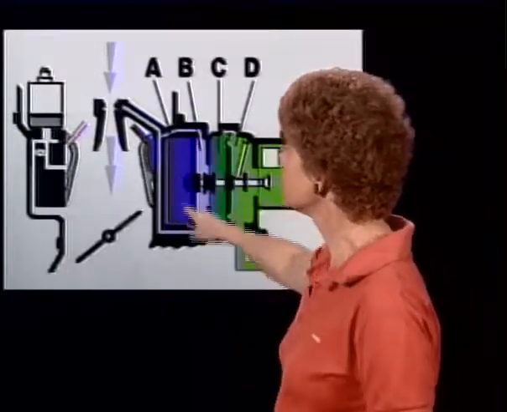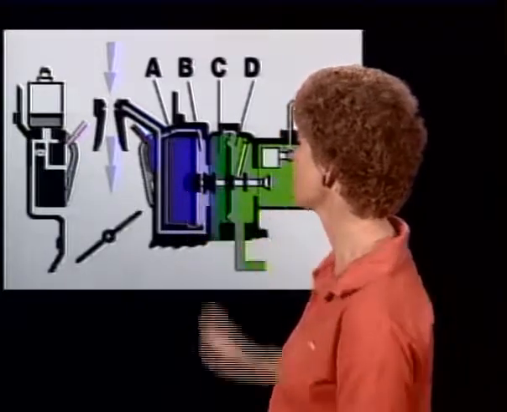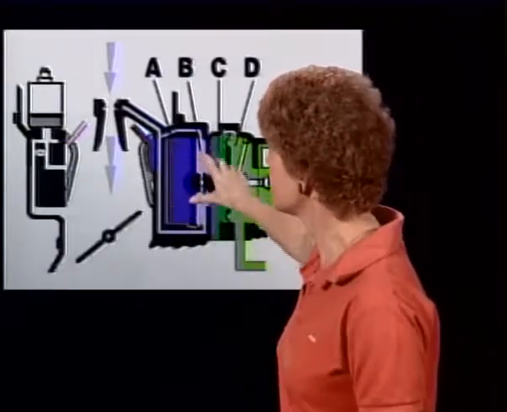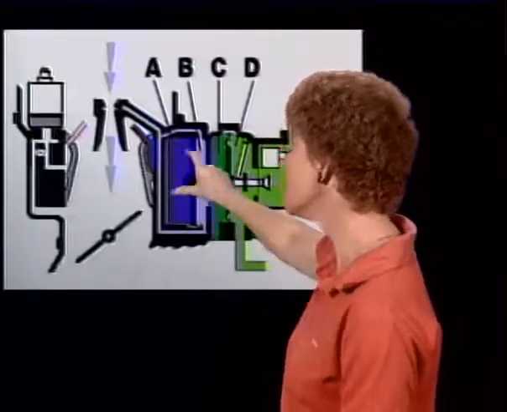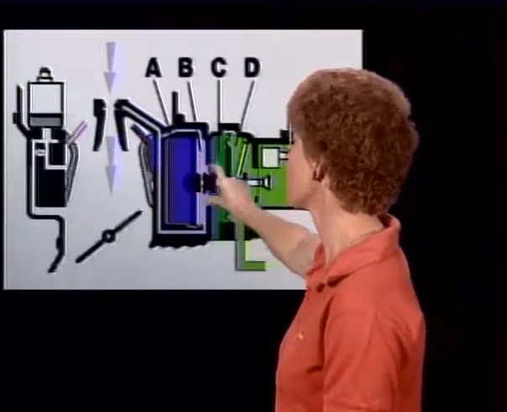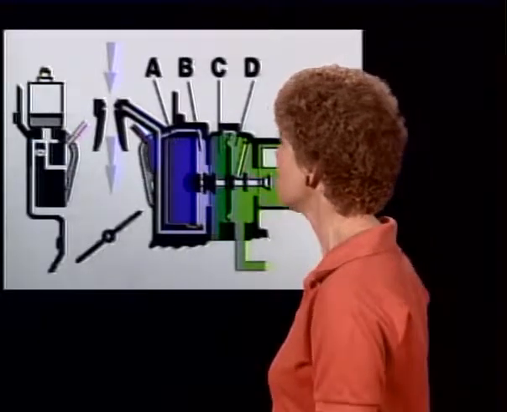And the way this automatic control works is it restricts the impact air passage into chamber A. So it restricts the airflow into chamber A, and that keeps the pressure from building up in here, and it keeps the diaphragm from moving to the right, and it keeps the poppet valve from opening as much.